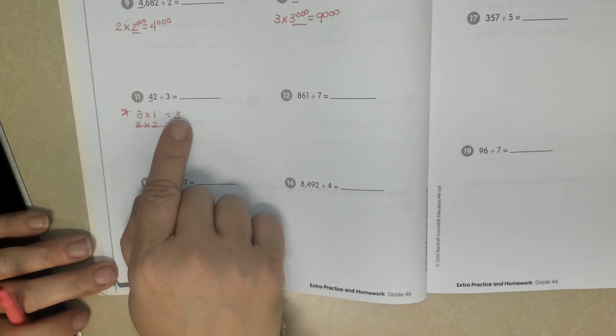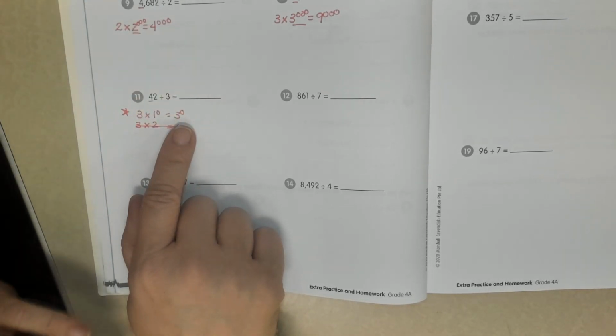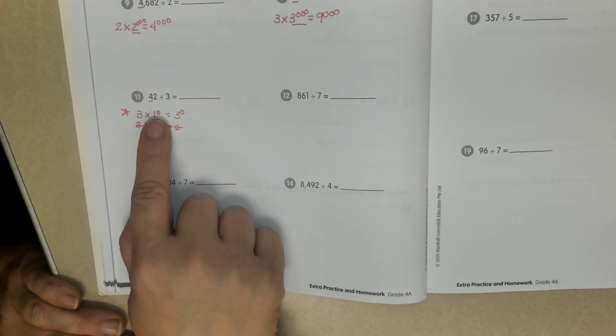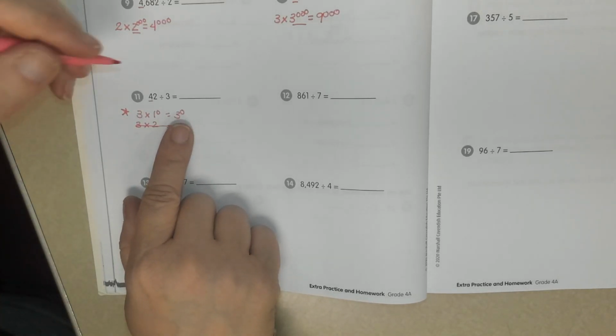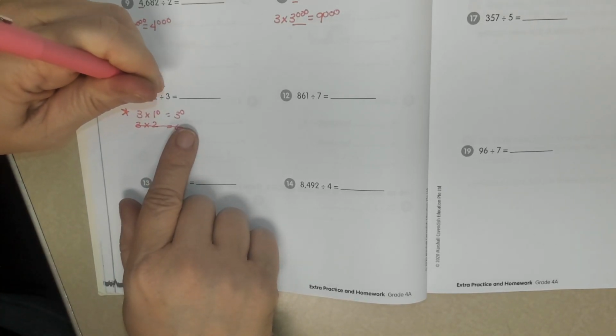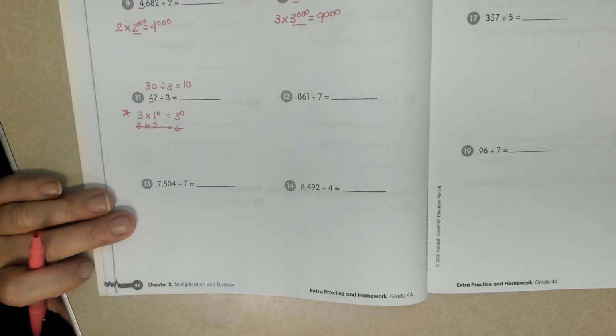3 times 1 is 3. 3 times 10 is 30. If I do 3 times 100, I'll get 300. That's too much. So I'm going to choose to use this fact. 30 divided by 3 equals 10 is my estimate.